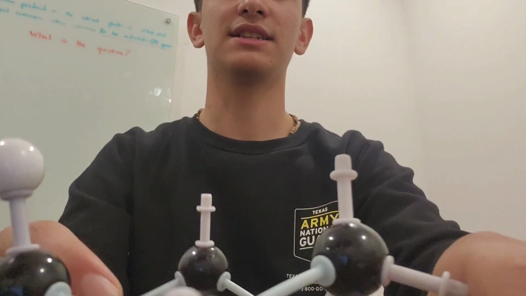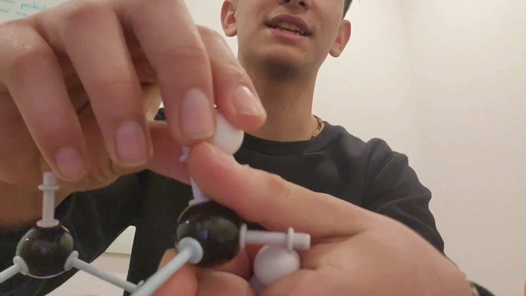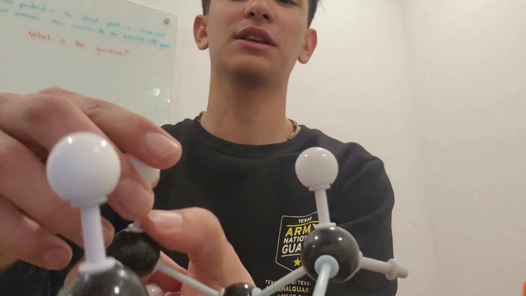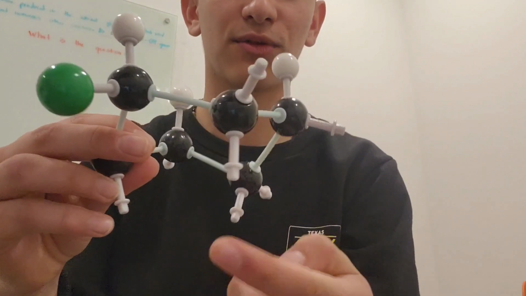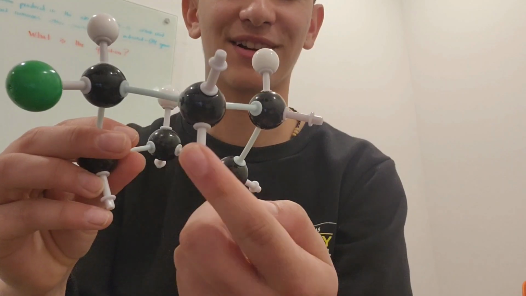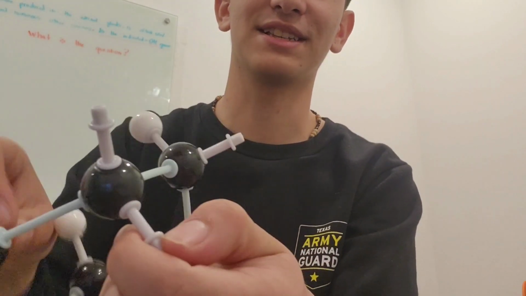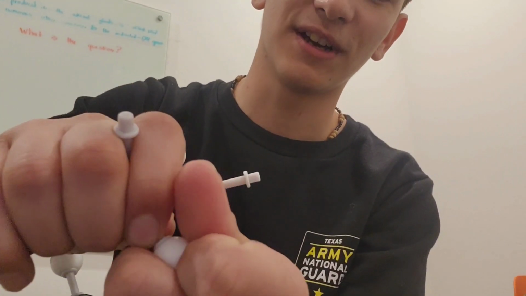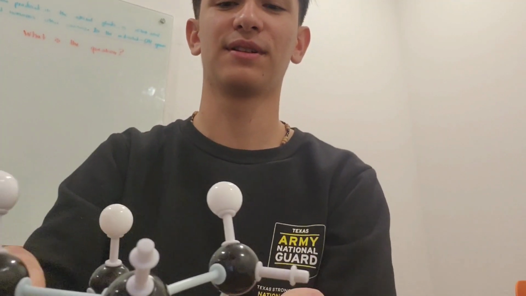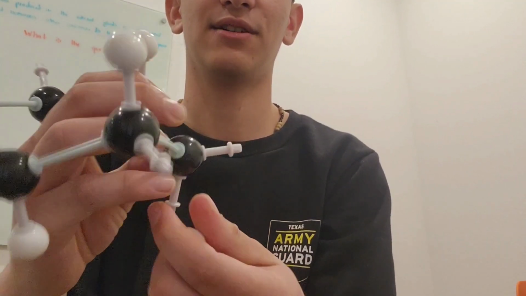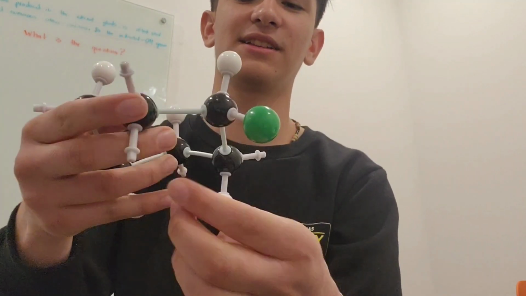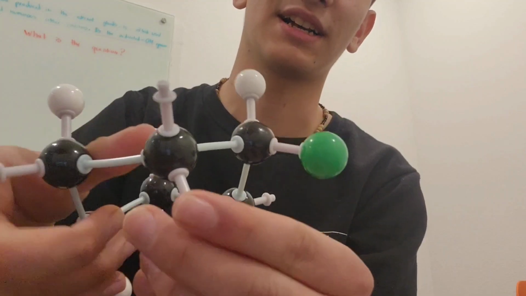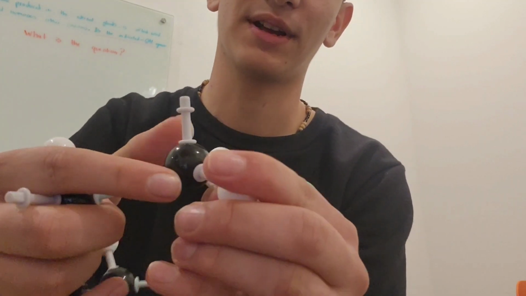But it doesn't have to be sticking up to be axial. What if it's sticking down? Okay, this one is sticking down and it is axial as well. This one is sticking down, but it's axial as well. And this one is sticking down, but it's axial as well.